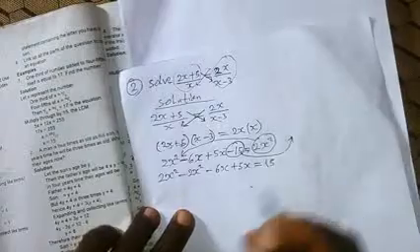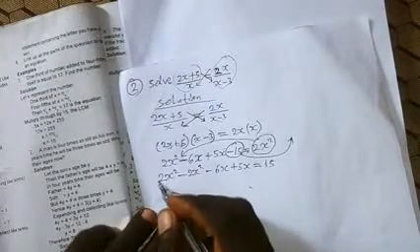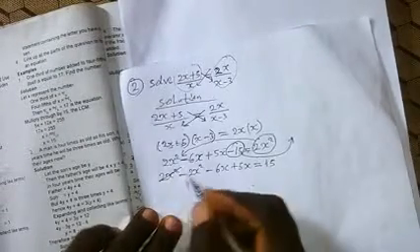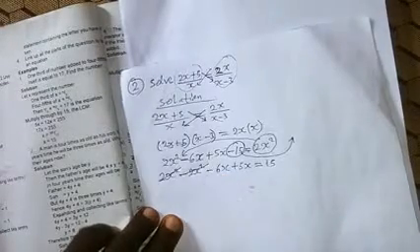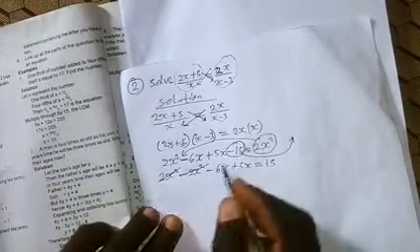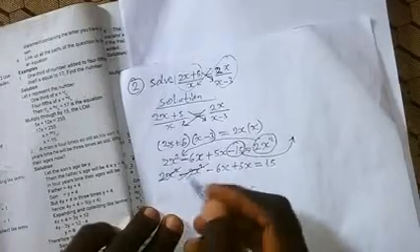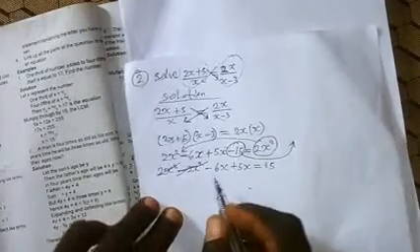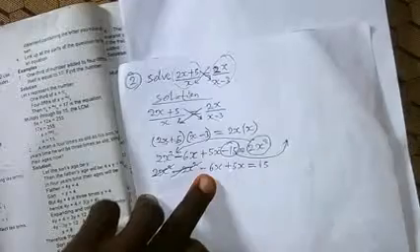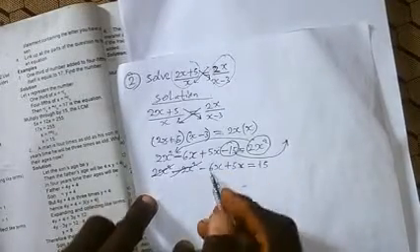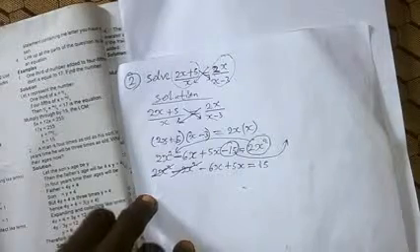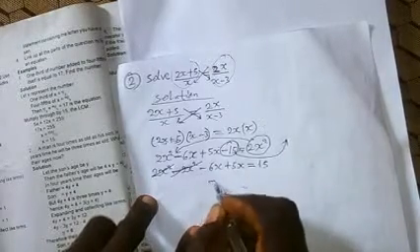So we have 15 here. Now 2x squared minus 2x squared is surely 0, so they cancel each other. Minus 6x plus 5x: you borrowed 6x and returned 5x, so you are left with only 1x.